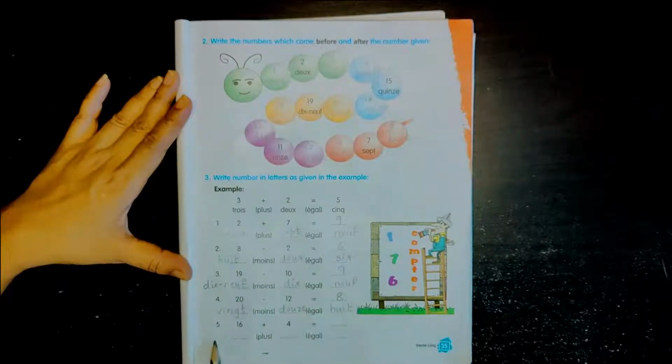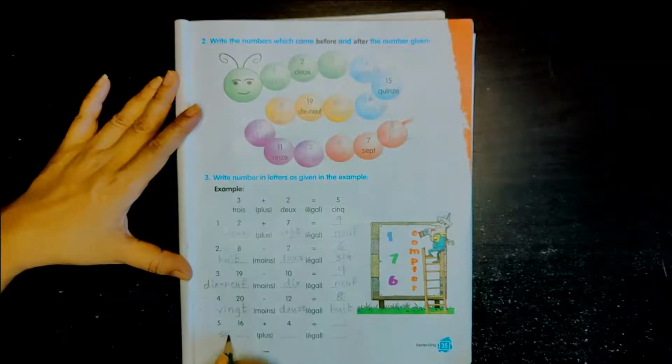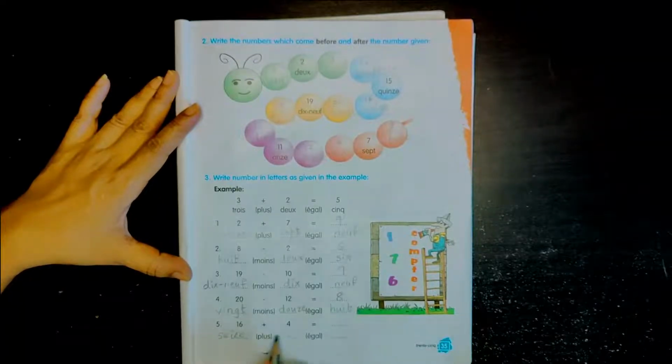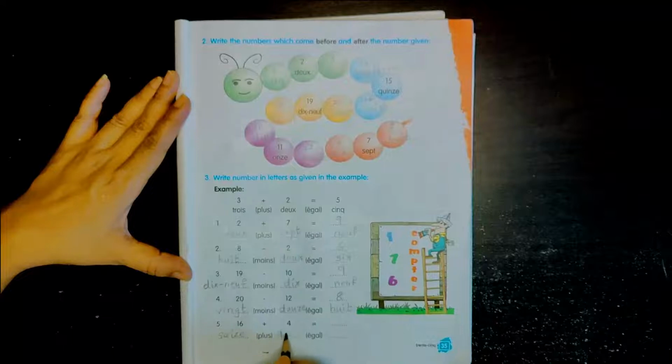Next is 16. 16 plus 4. What is 16 said? Seize. S-E-I-Z-E. Seize plus quatre. Quatre means 4. Q-U-A-T-R-E. Equal to is called égal. 16 plus 4, 20. That is called vingt.